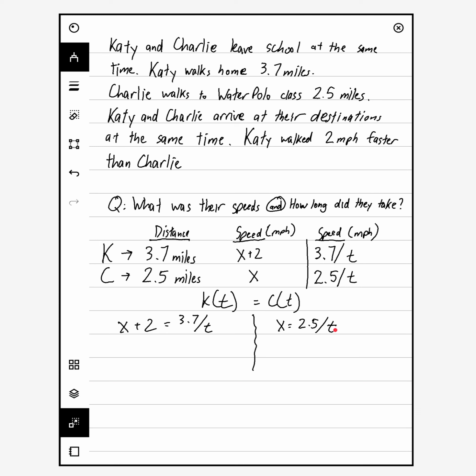So here, let's multiply both sides by t. We're going to get xt is equal to 2.5, and then t is equal to 2.5 over x. Great. So now we know what t is equal to in terms of x. So let's put that back into here, or here, and then get rid of t.